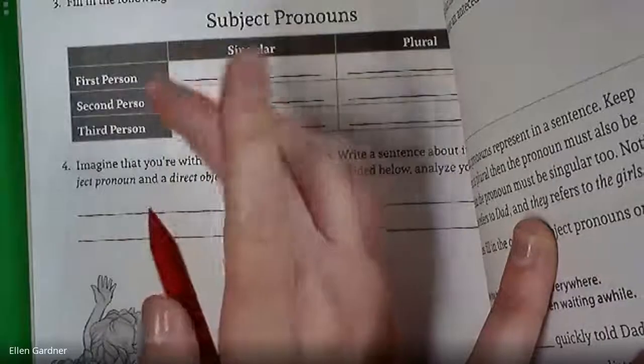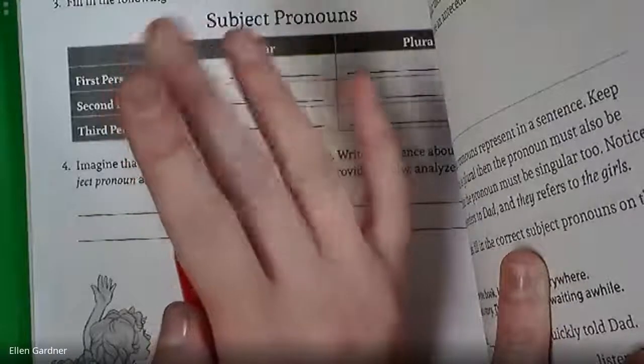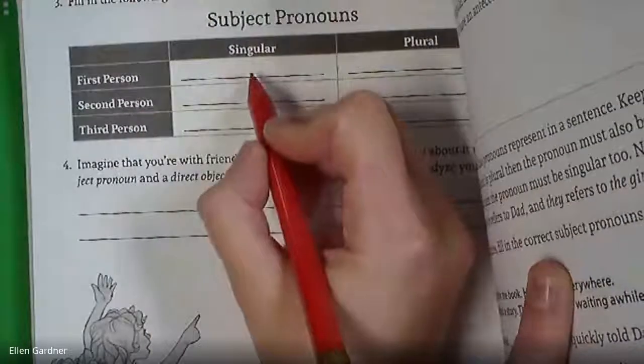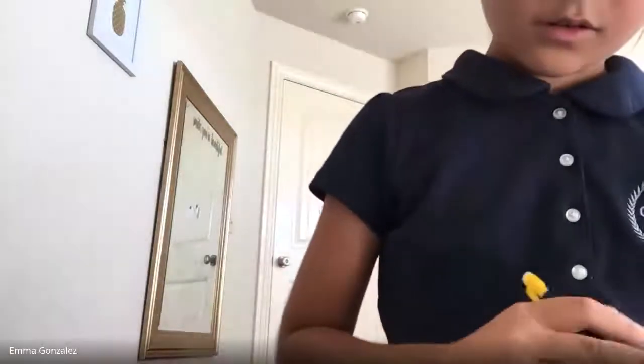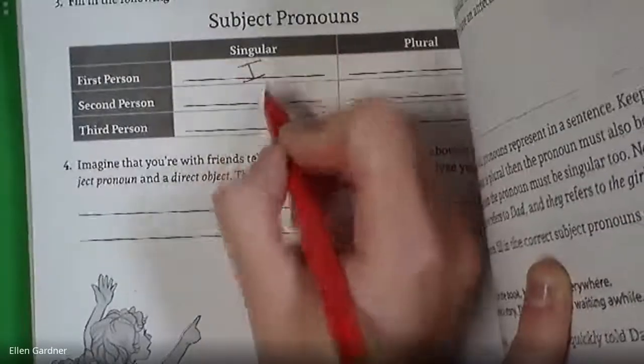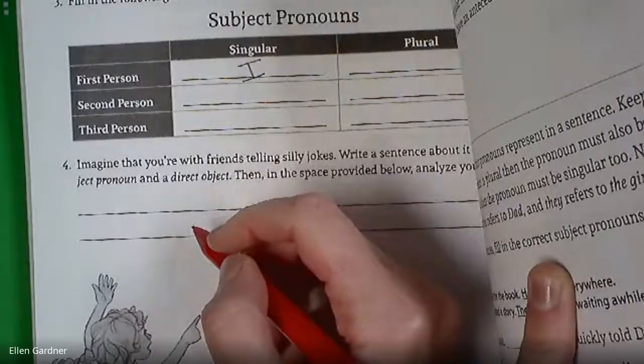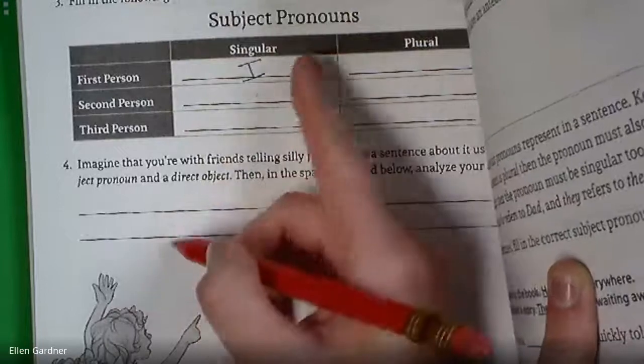Do you want to sing our song? I, you, he, she, it, we, you, they. So what goes in the first box? I. Correct. I. What goes in the second box, Kruthi? I'll have a few different people help out with this. Kruthi, what goes here? In the second box?